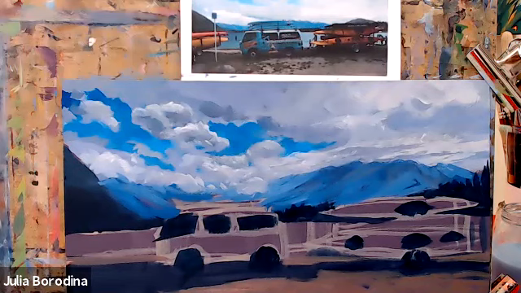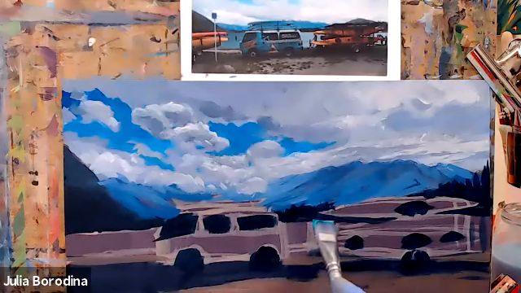So I'll go for phthalo blue and emerald green. If you don't have phthalo blue, just add more emerald green to your ultramarine and some white. So then my camper could have much more of a bluey color. Okay, that's going to be probably the right one.